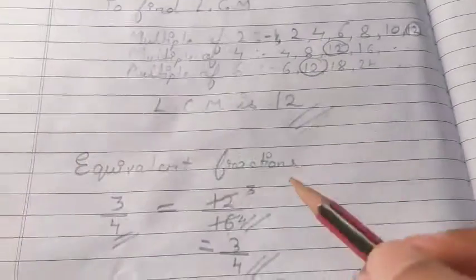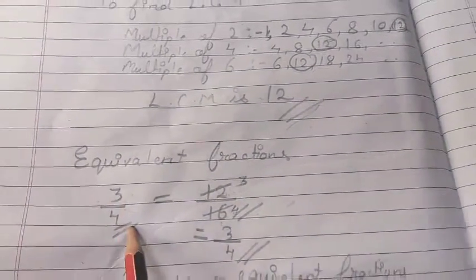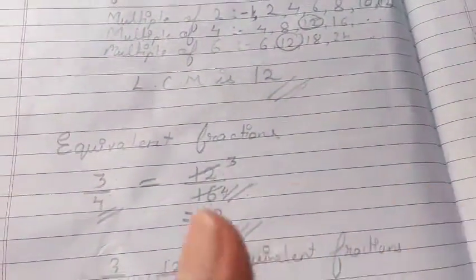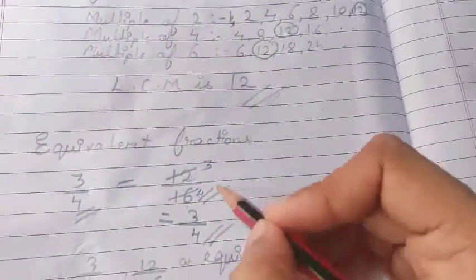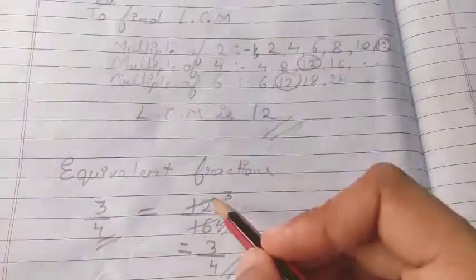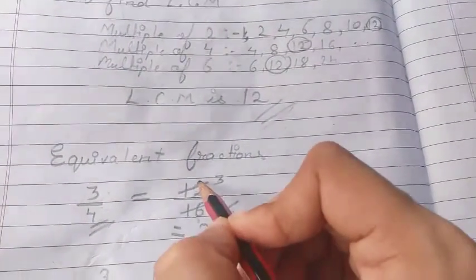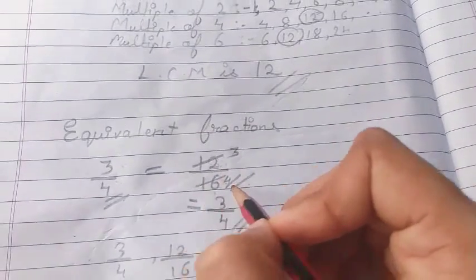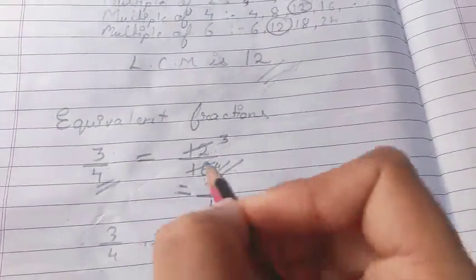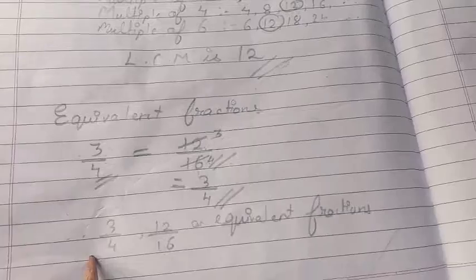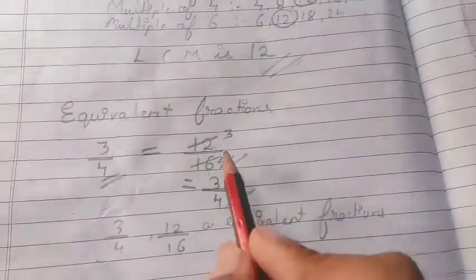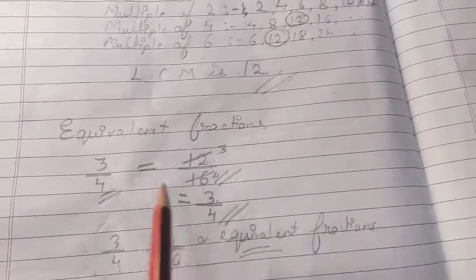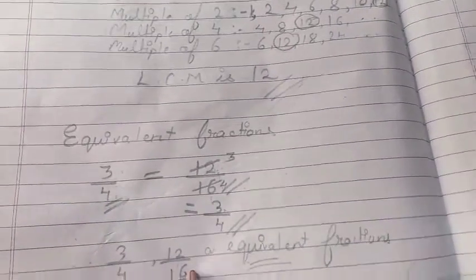Again I will explain it. 3 by 4 was one fraction, 12 by 16 was another fraction. But you can bring it to the simplest form, because both come in the table of 4, 12 comes in the table of 4, 16 also comes in the table of 4. So 4 3s are 12, 4 4s are 16. So this is the simplest form. That's why 12 by 16 and 3 by 4 are equivalent fractions, because the final answer of 12 by 16 is nothing but 3 by 4. Therefore both of them are equivalent fractions.